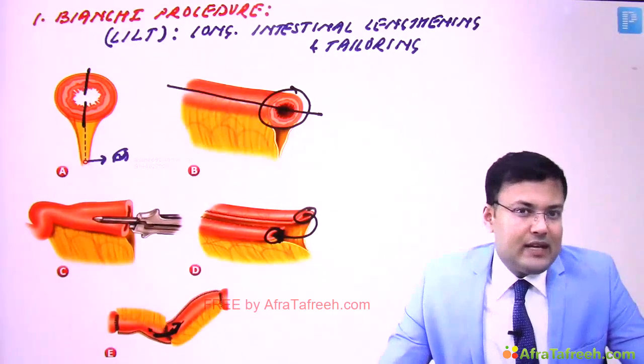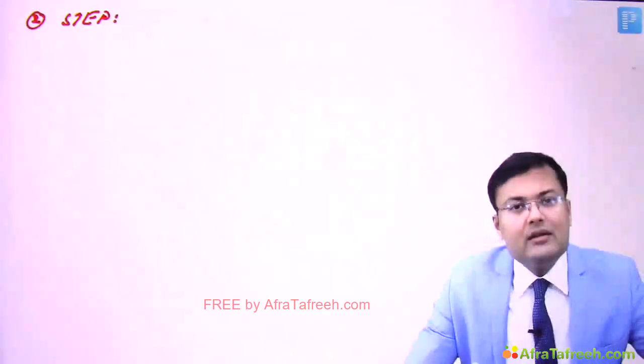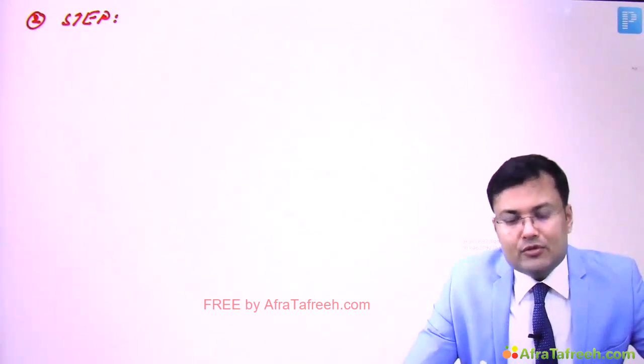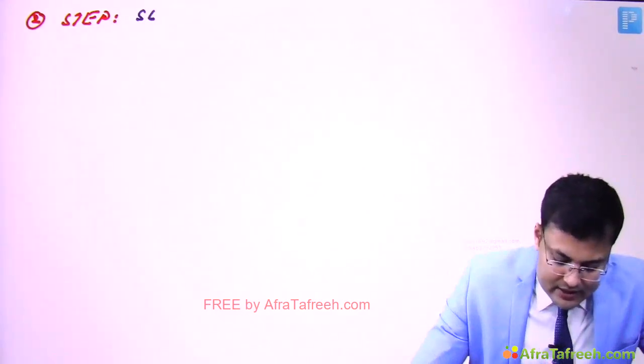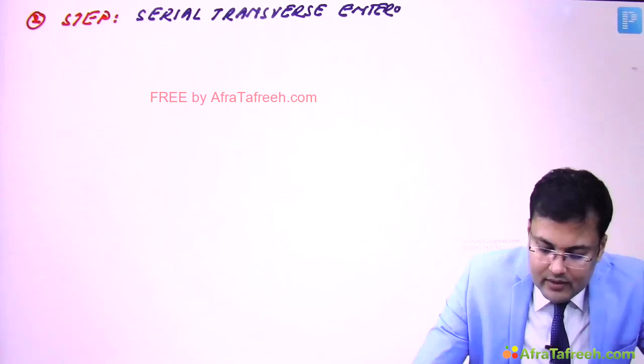What is the second procedure? That is STEP. Second is STEP. The full form of STEP is serial transverse enteroplasty procedure. Okay, now see how it's done.